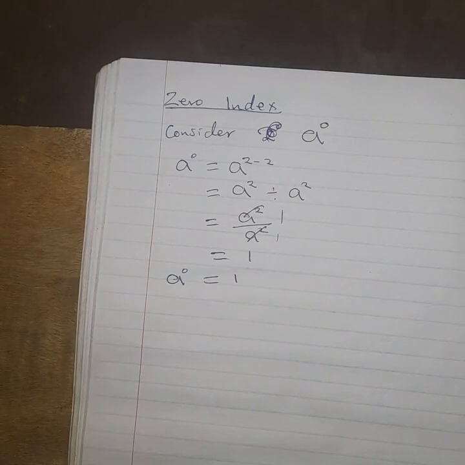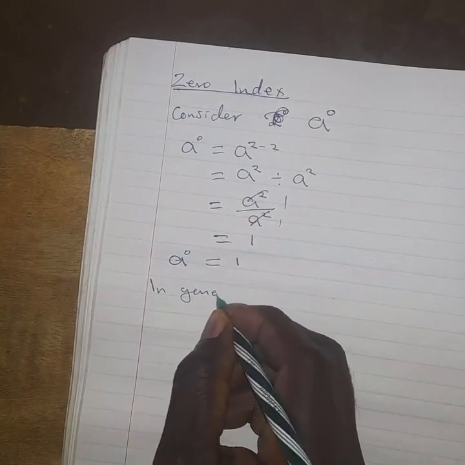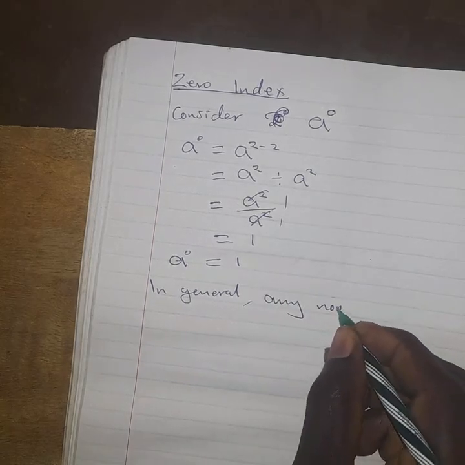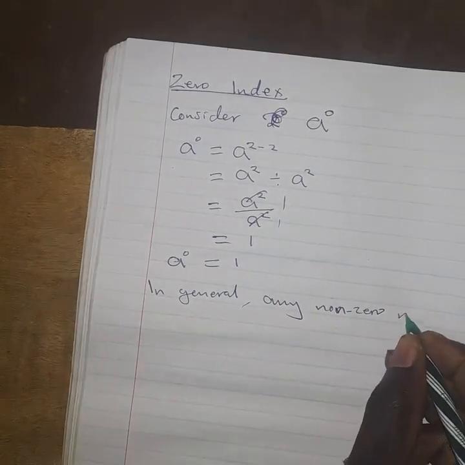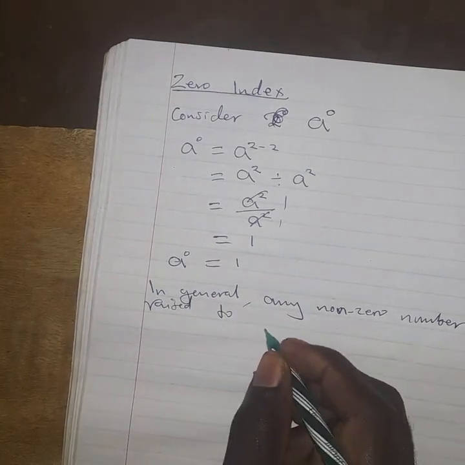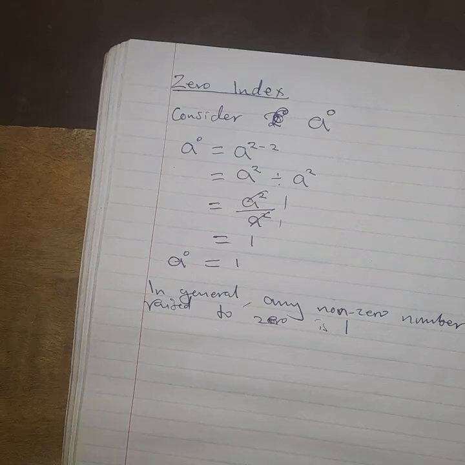Wow, we are there. So if I have any number raised to power 0, I will get 1. Any non-zero number raised to 0 is 1. So in conclusion, in general, we can say that any non-zero number raised to 0 is just 1. Take 1,000 raised to 0 is 1. Take even 1 million raised to 0 will be 1.